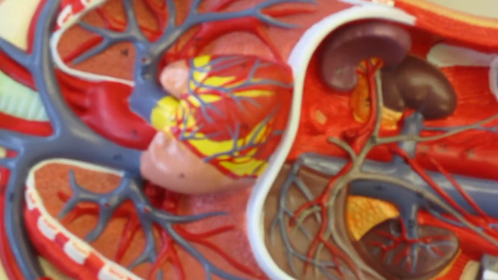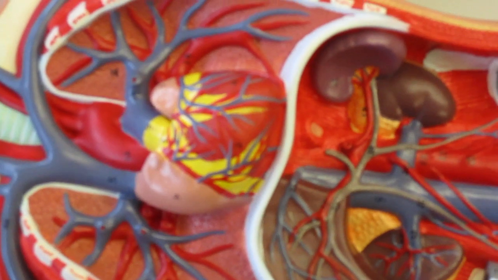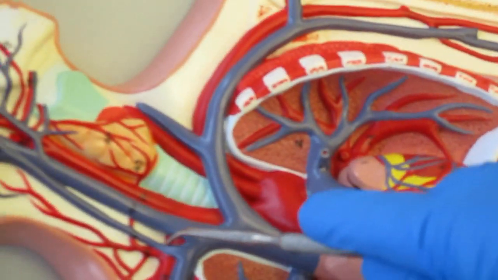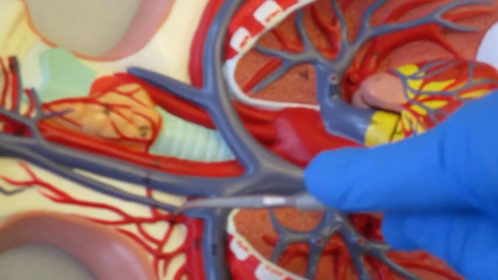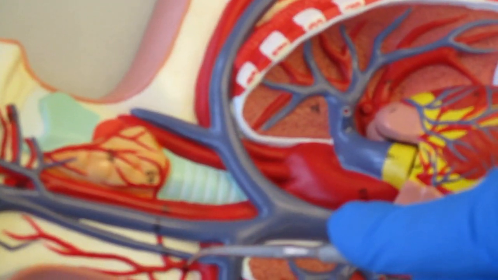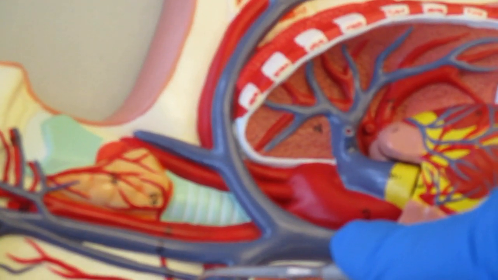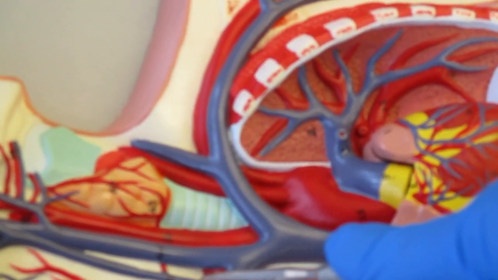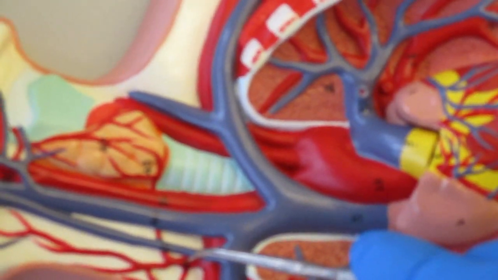And then we have the thyrocervicular artery. That's this little branch right here. Your thyrocervicular artery is right there.